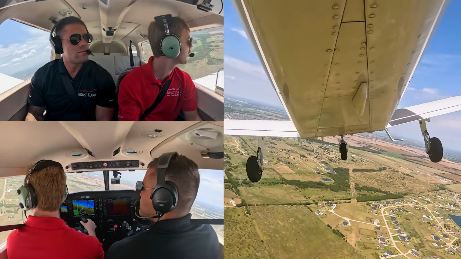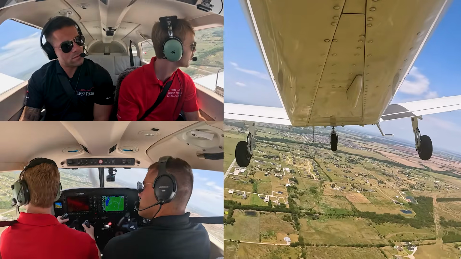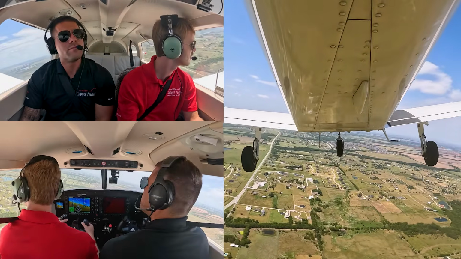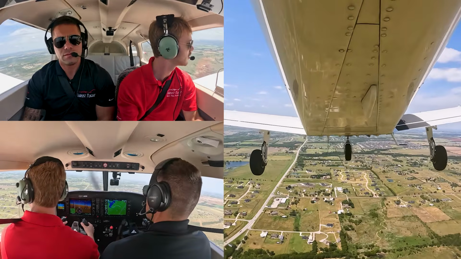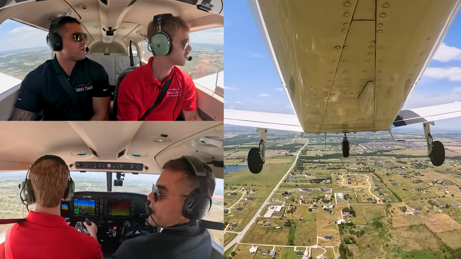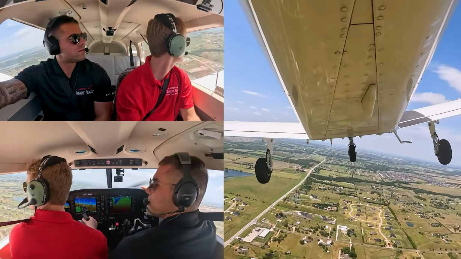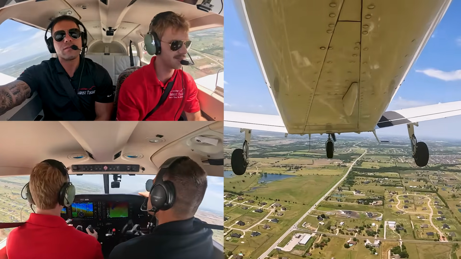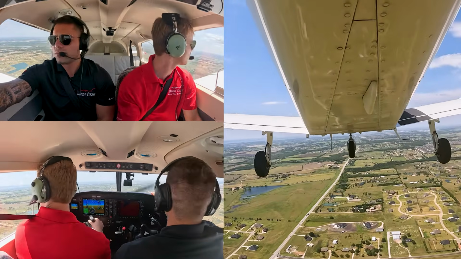I'm just going to do power off 180 basically. Yep. I'm going to be right at TPA when I'm abeam, essentially. This looks really good. Just take your time with it. It's a short runway, so it's going to look kind of deceiving. So I was just trying to get a look, not turn. You're good.